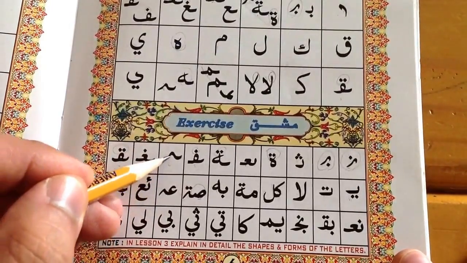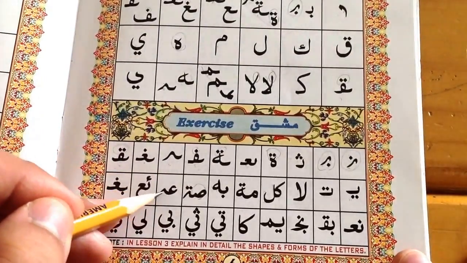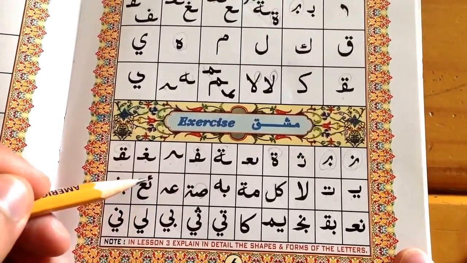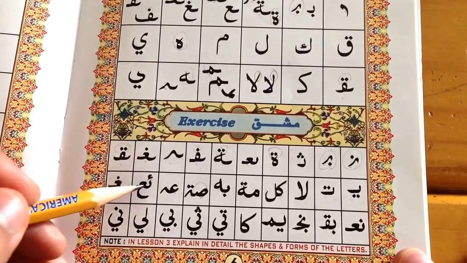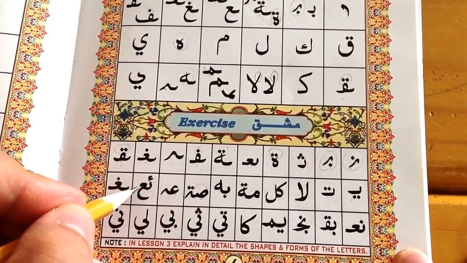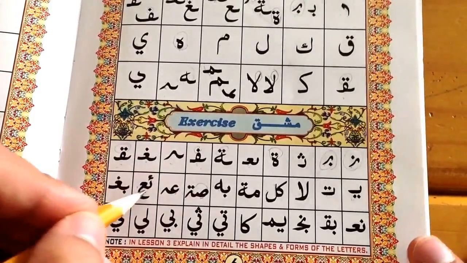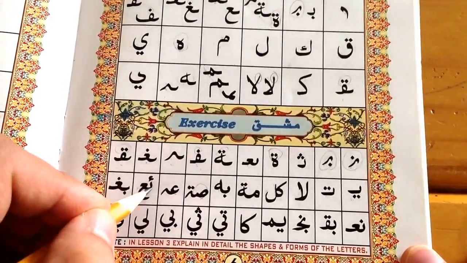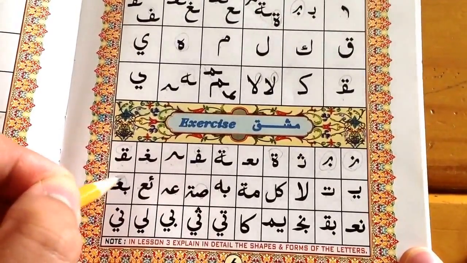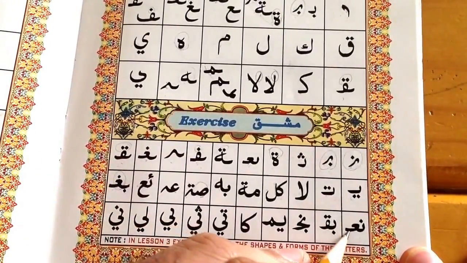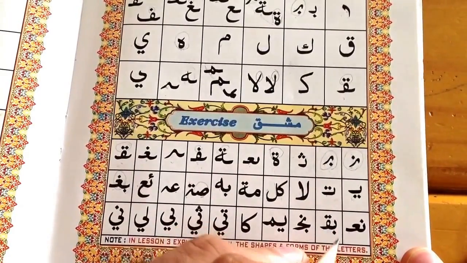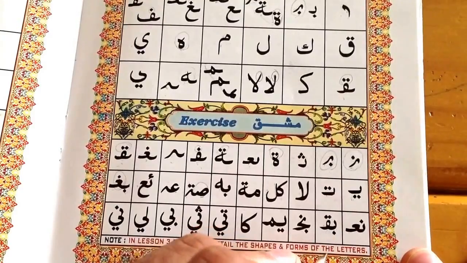So this part, similar to this one, it does not have any dots, so it's a ha. Ain ha, ain ha, hamza ain, hamza ain. We mentioned earlier, this one looks like a ha, but it does not have a long beak, so it has to be ain. So hamza ain, hamza ain, ba ghain, ba ghain, nun ain, nun ain, ba qaf, ba qaf.